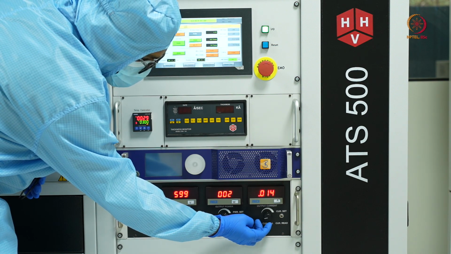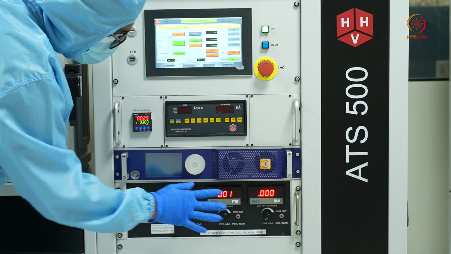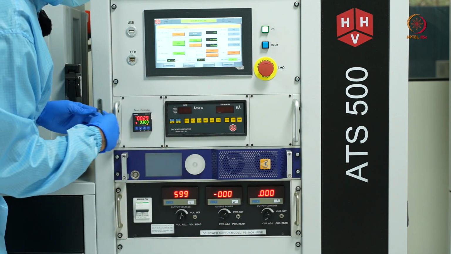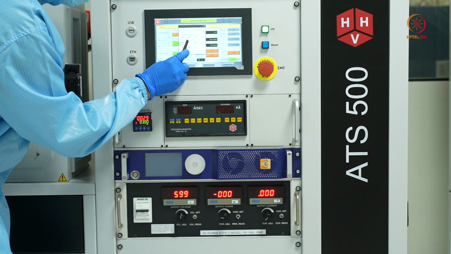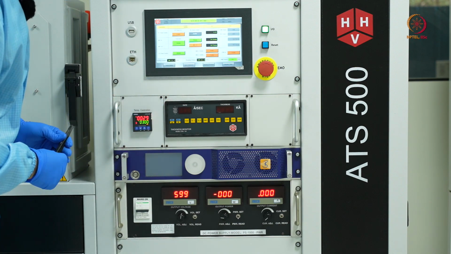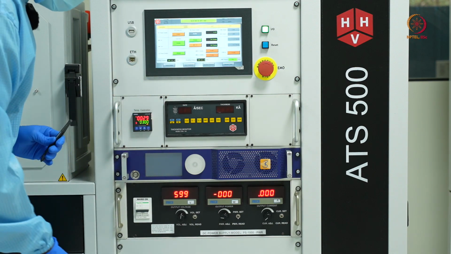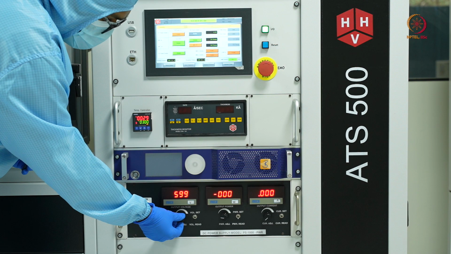And we have an extinguished plasma. So now it is 0. I'll also reduce the gas flow first to 5 SCCM, and also start reducing the voltage.